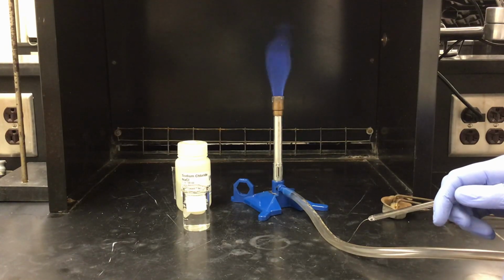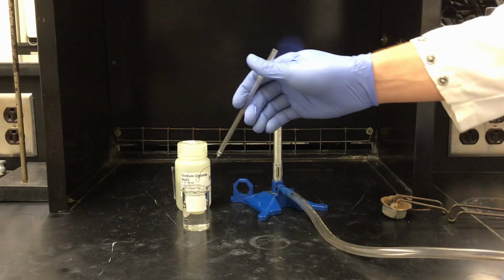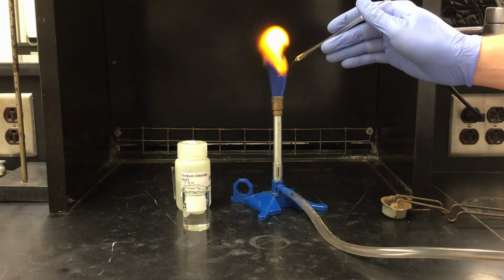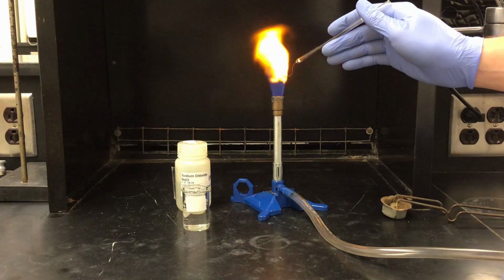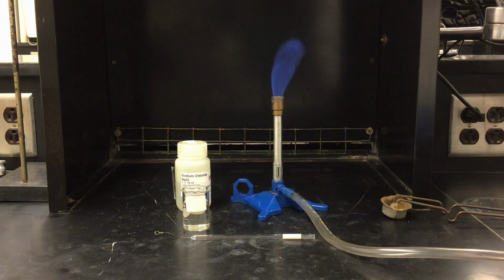Our last solution is sodium chloride. As you can see, the sodium burns a bright orange or yellow. And that is all for our flame test.